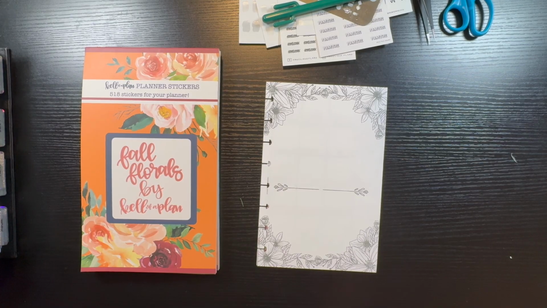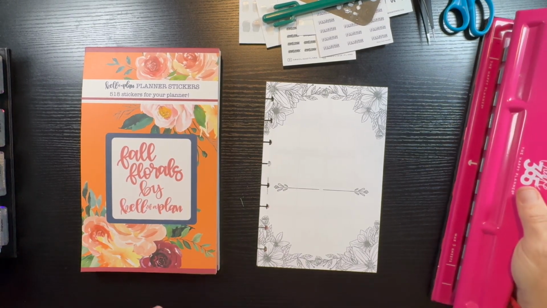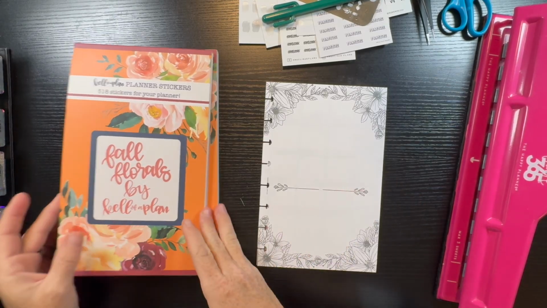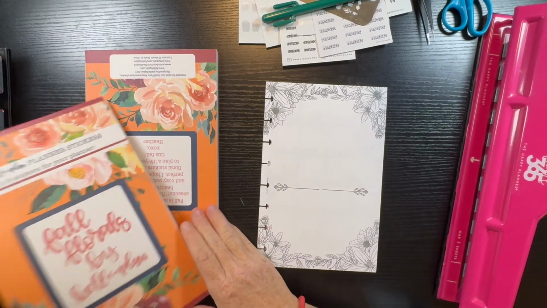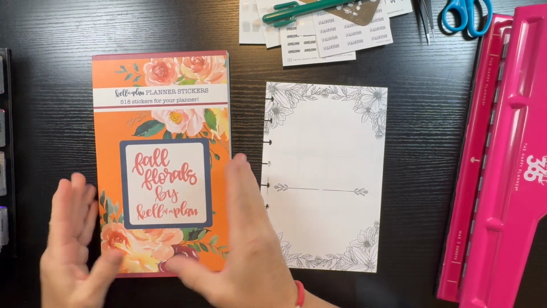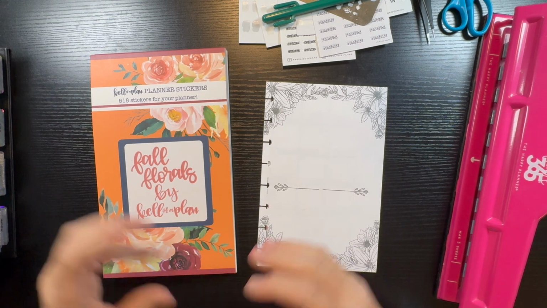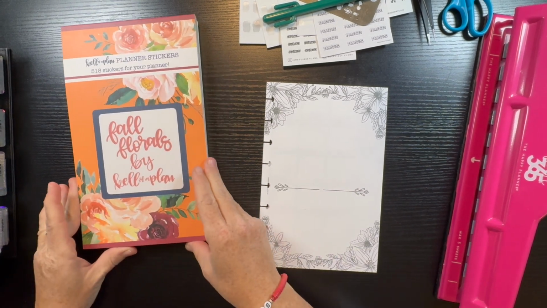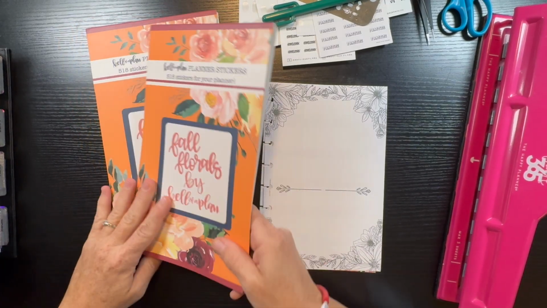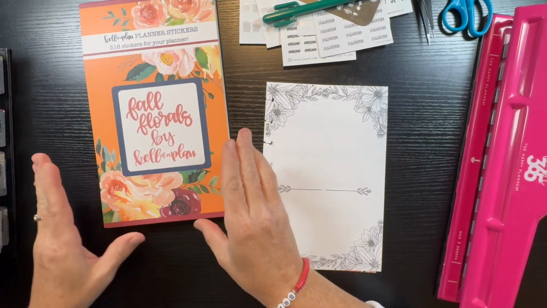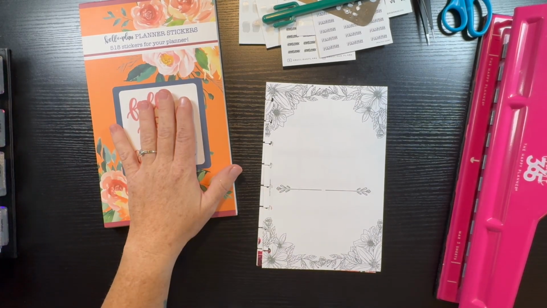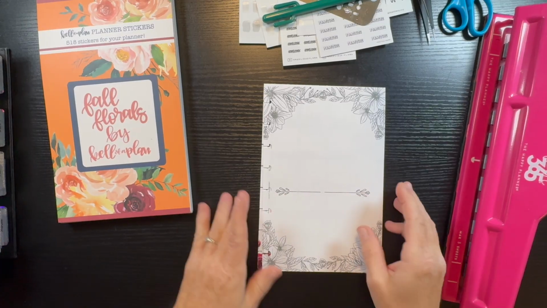So now I have finished setting it up using Fall Florals by Kale of a Plan. I always buy 2 sticker books because I used to use her sticker books for my dailies, and I would always need more for the month. So that is the reason for the 2 books. I have 2 books of every book that I have of hers. But anyways, that is the stickers that I used for the whole month in my kids section.